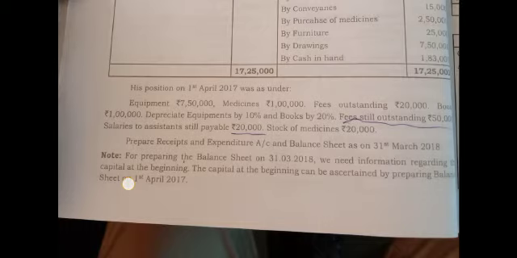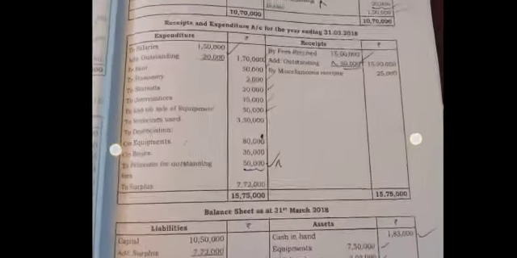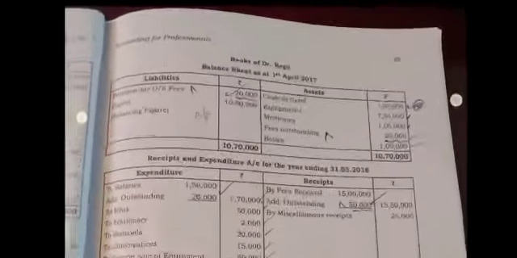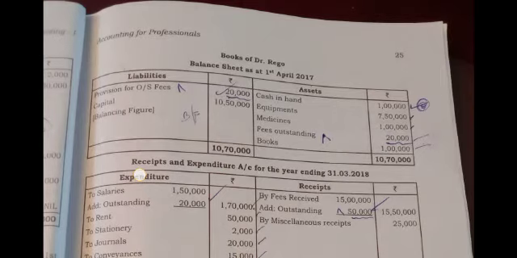For preparing the balance sheet on 31st March 2018, we need information regarding the capital at the beginning. So the capital at the beginning can be ascertained by preparing the balance sheet on 1st April 2017. This is one of the problems having some changes. In this problem the capital is not given, so that's why we are doing the old balance sheet relating to 1st April 2017. So in the books of Dr. Rego, the balance sheet as at 1st April 2017.